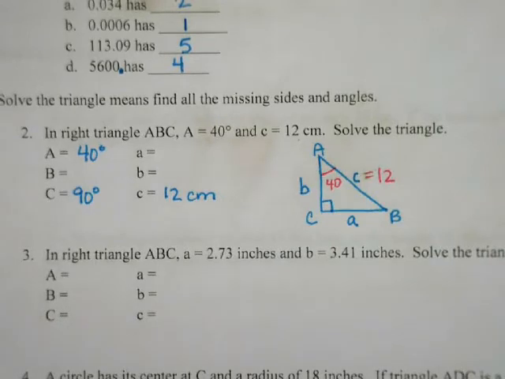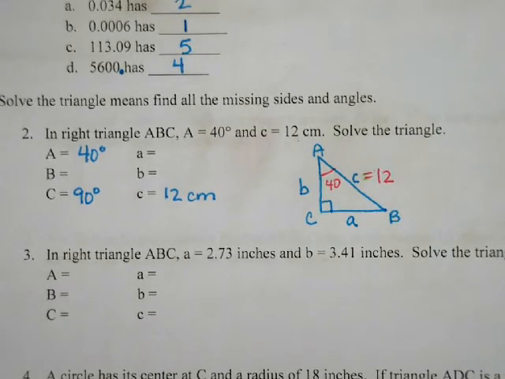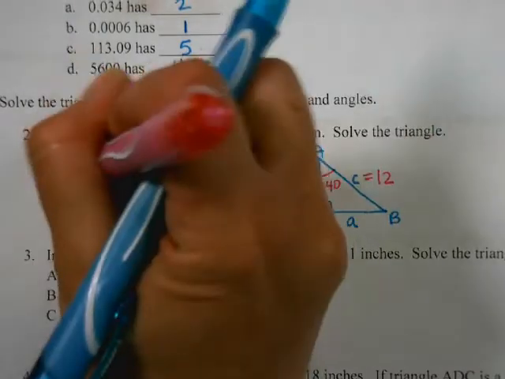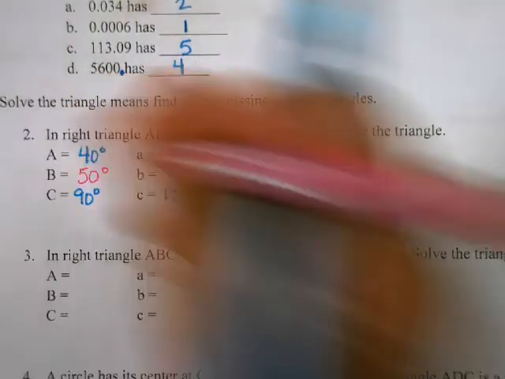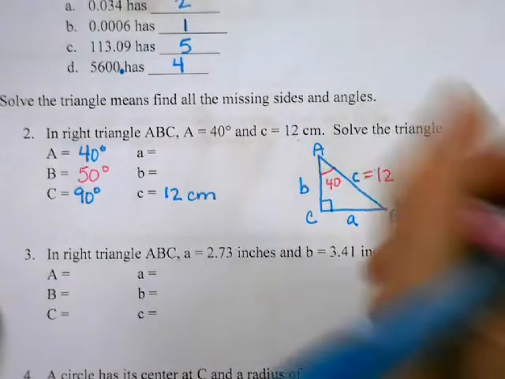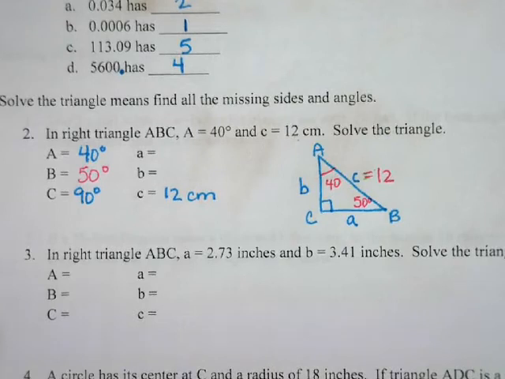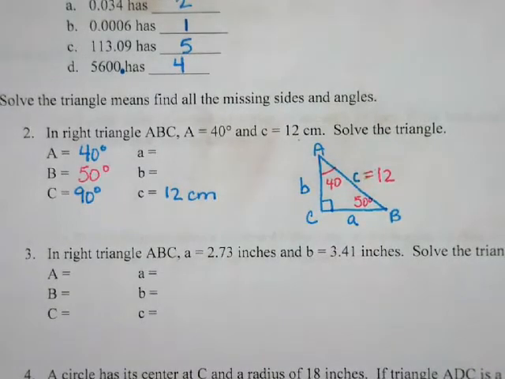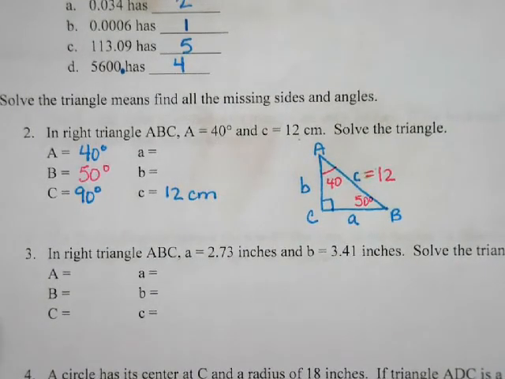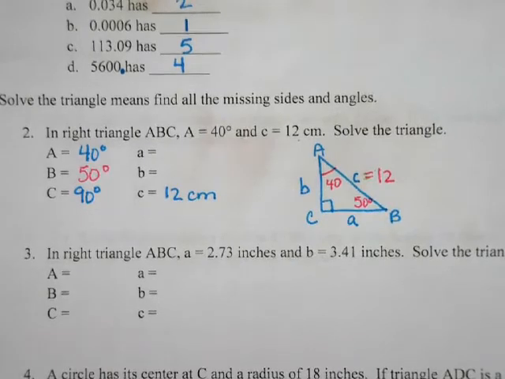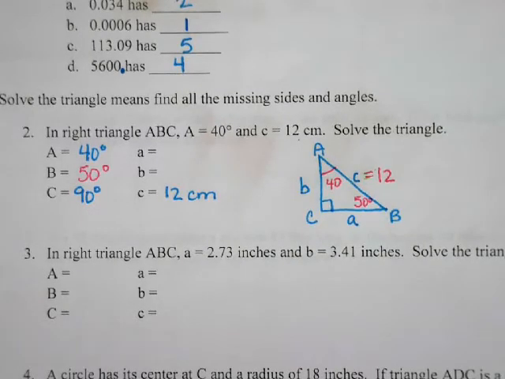Okay, what can we find easily? Angle B, right? What is angle B? 50. Okay, that made life a little bit better, right? Oh, we only have two things left to find. Now, you're going to use that sine, cosine, tangent stuff, and you're going to find the other two. Does it matter which angle you sit at? No, it's totally up to you.